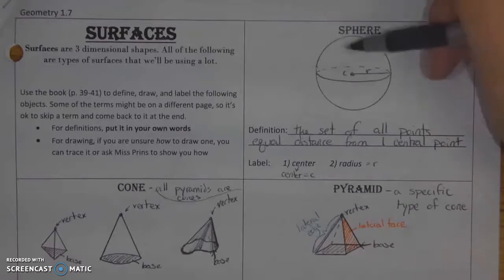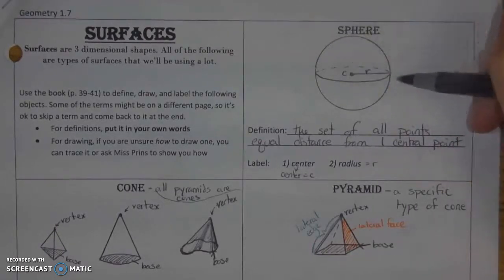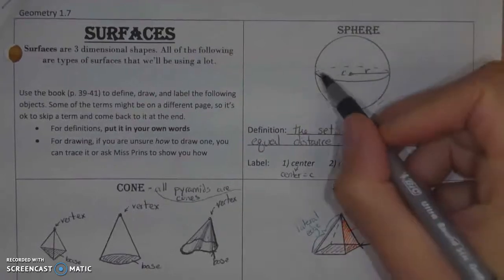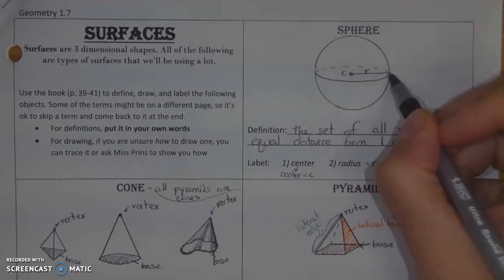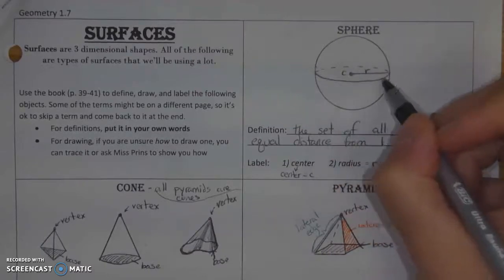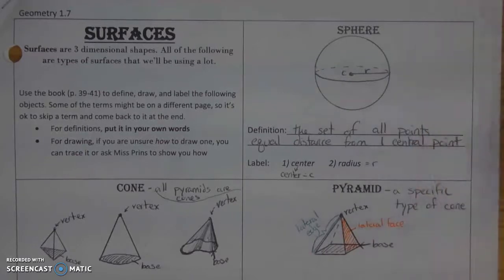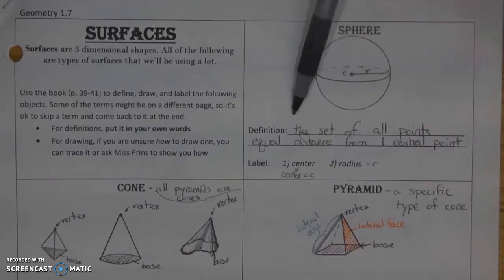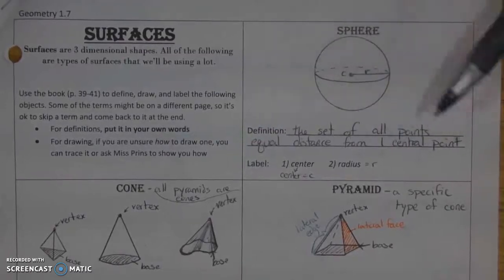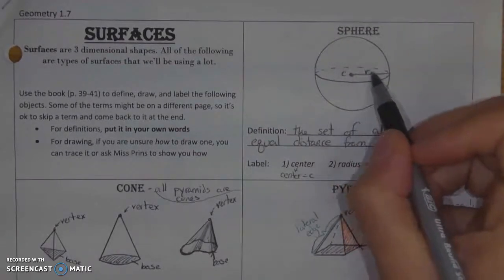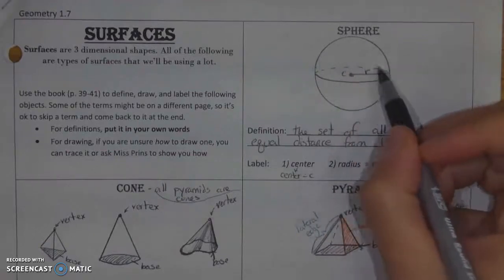So for our first figure, we're looking at a sphere. If you have to draw this sphere, you can take a compass and make a perfect circle and draw this little curving line on the inside across the widest part of the circle, and that creates the illusion of dimension on this two-dimensional paper. The formal definition of a sphere is a set of all points equal distance from one center point. So it's this radius being spun around so that it hits every point on the sphere.